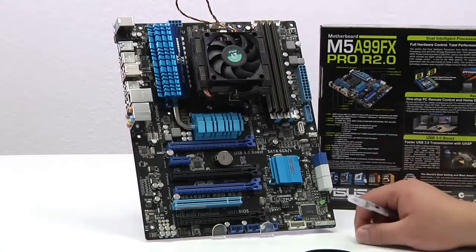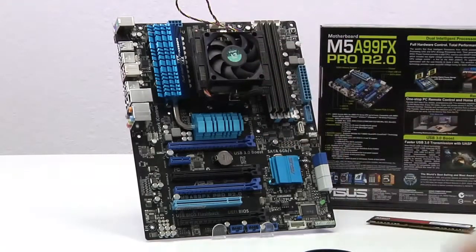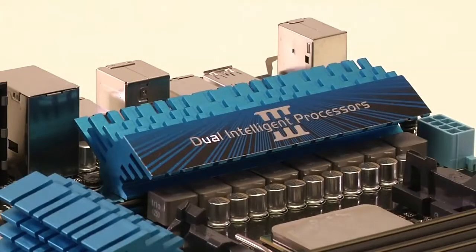Now, if we take a look at the power topology, we want to go into a little bit more of what this board has to offer. So let's go ahead and lay it down flat and take a closer look at the VRM. Okay guys, so we've taken the heatsink assembly off to give you a closer look at the VRM and the primary power topology that we want to talk a little bit more about.